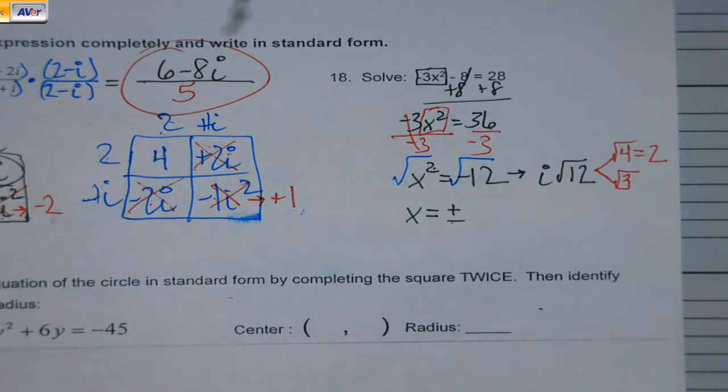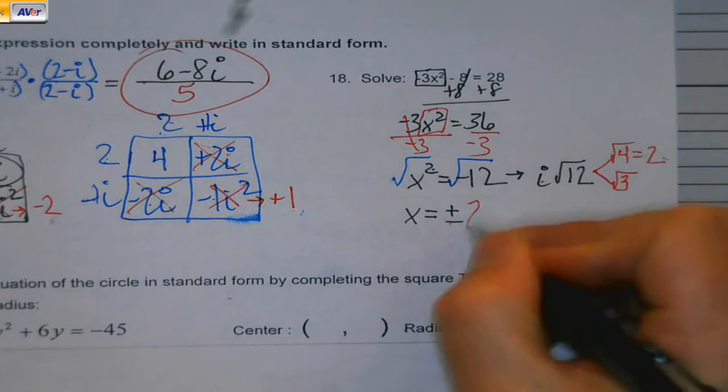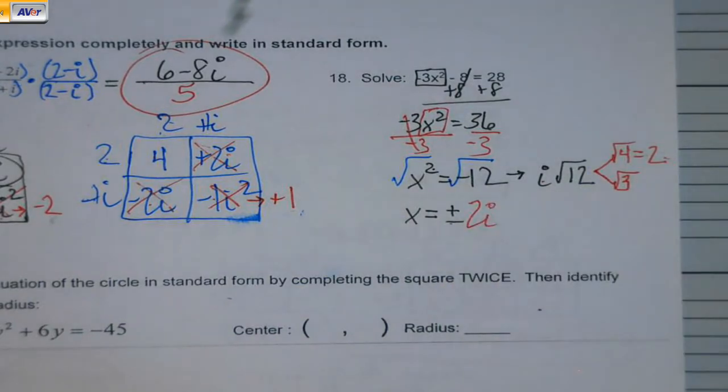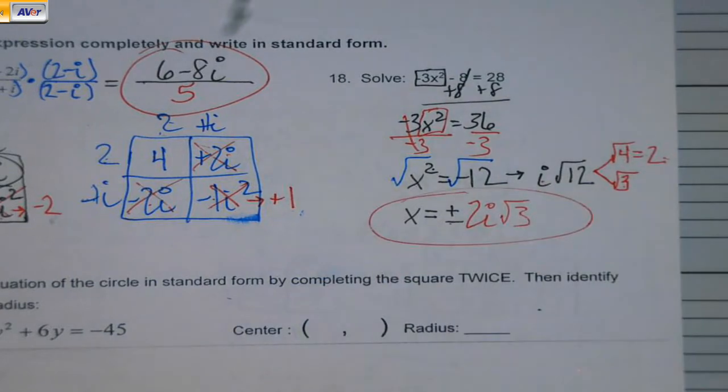So here's what I got to remember. I is out of there, and 2 is out of there with it. So 2 and I outside of radical jail. 3 still in. Lots of details.